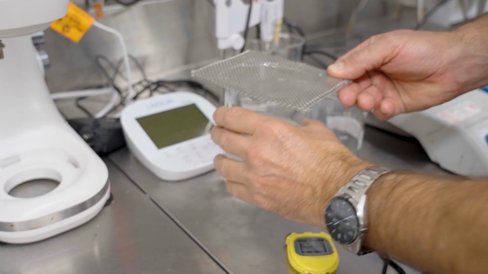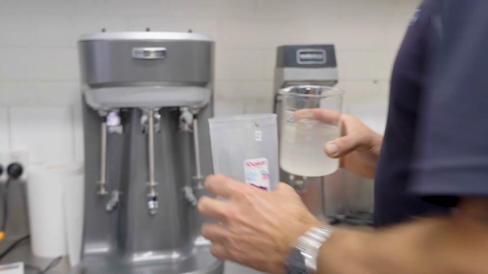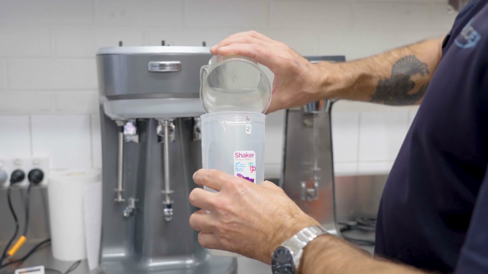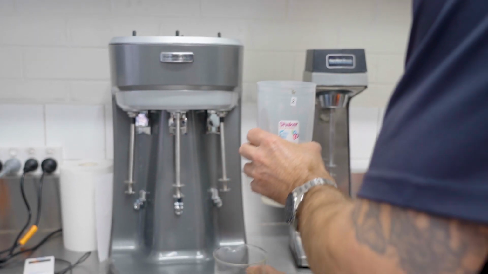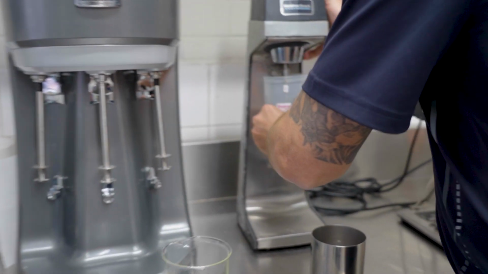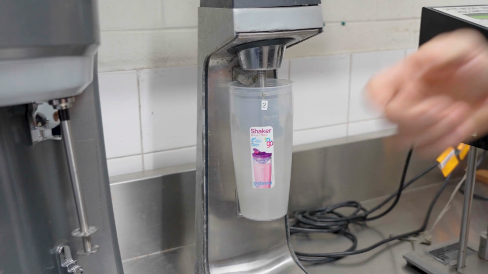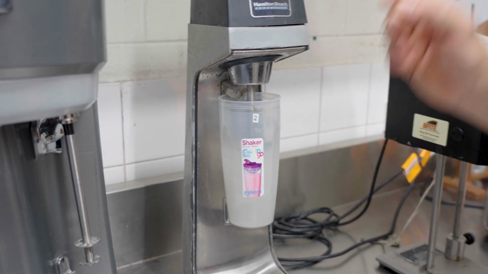We then put this fluid into our test cup and put it into the Hamilton Beach mixer. Continue mixing now for 15 minutes as standard. We then put that into the rheometer and test our rheology.